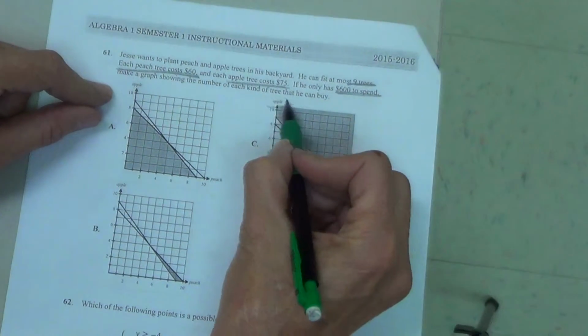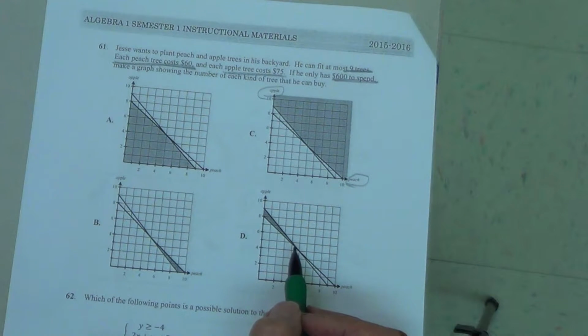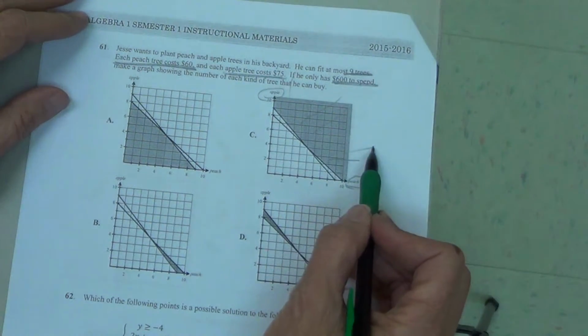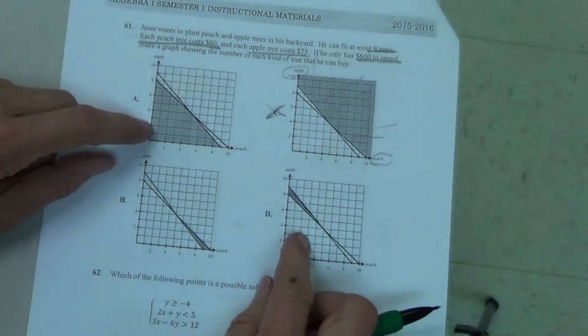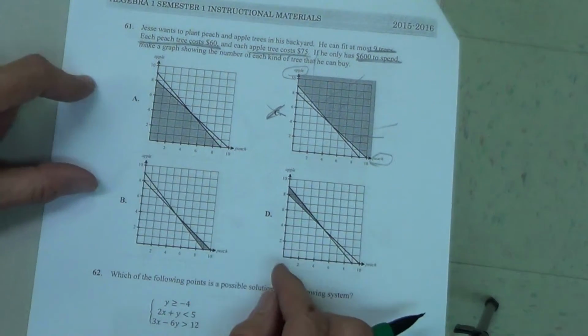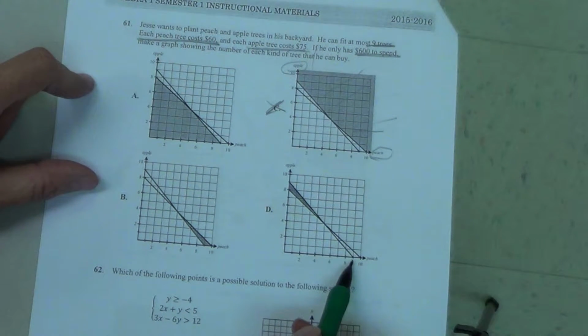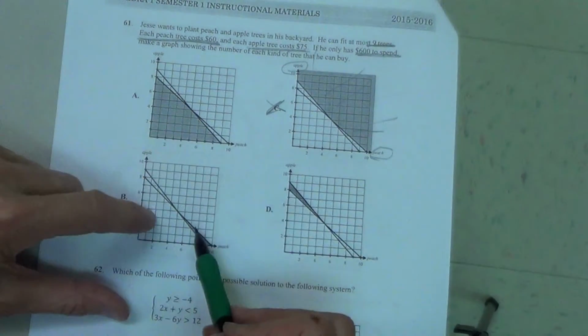Notice how we have peach out here and apple here? One thing I want to remind you of, it's just like the carnation problem. You can look at some of these and just see by the graphing that there might be some problems. This is telling me that I can buy as many trees as I want because it goes clear out to infinity. So I know immediately that one's out. Brings me to these 3. First thing that I'd look at is how are my graphs different here? They seem to be having all the same line, it's just where the shading is.